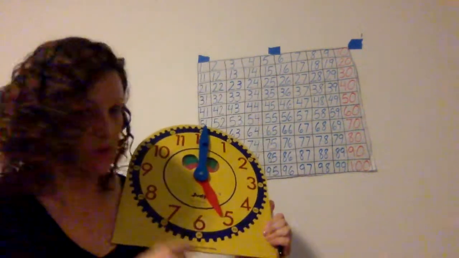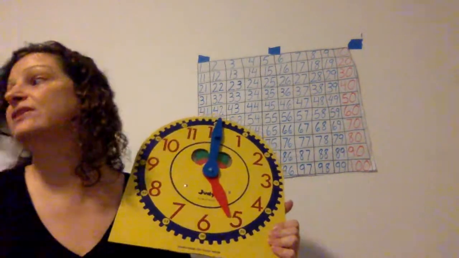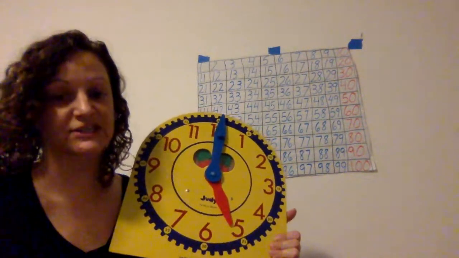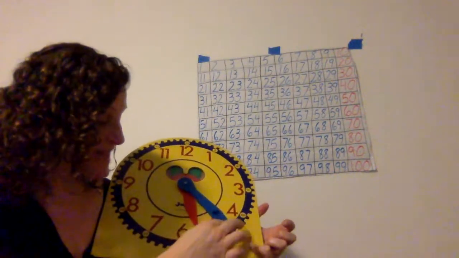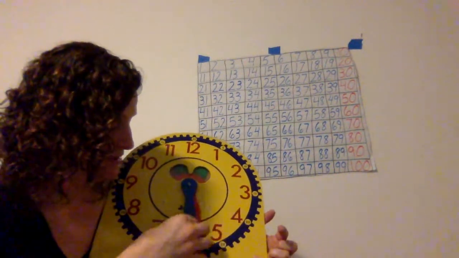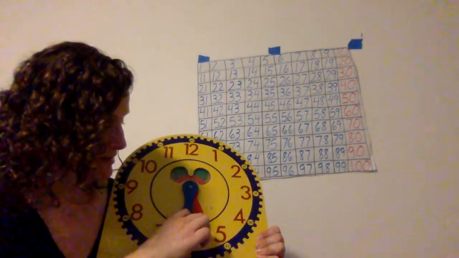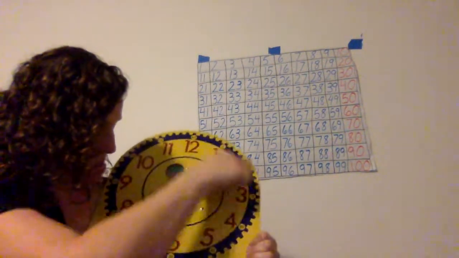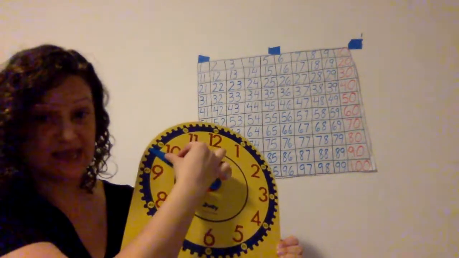Okay, I'm back. This one's a little easier. So right now, we look. The red hand's on the 5 and the blue hand is on the 12, so it's 5 o'clock. As it goes around, we're past the 5. It's on the 6, so we'd say it's 5:30. If I go around 3 more hours, it's going to go past the 8.